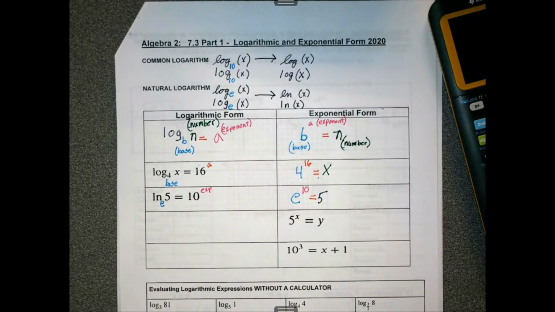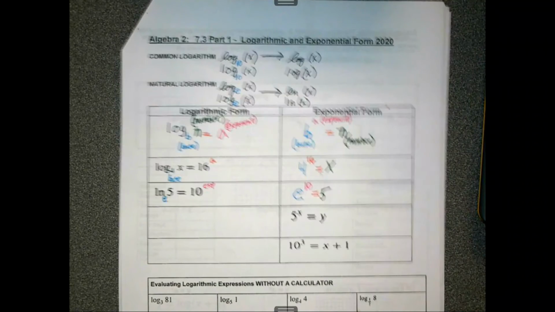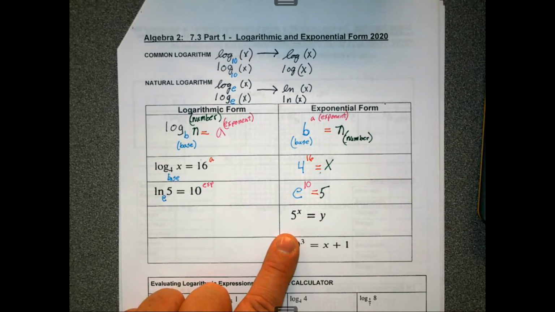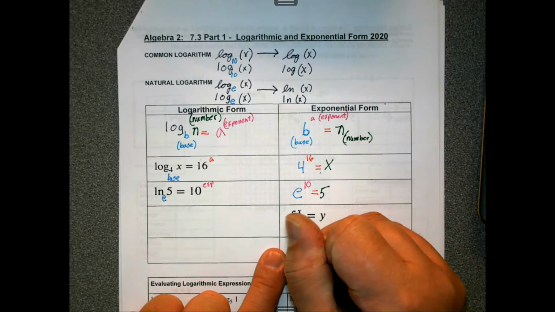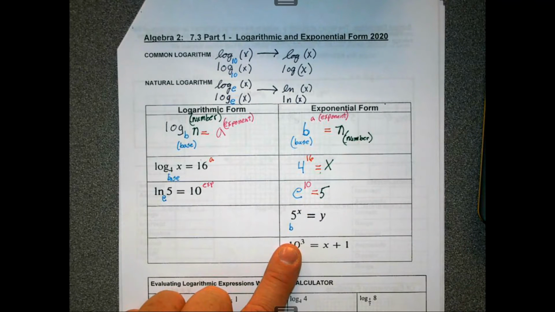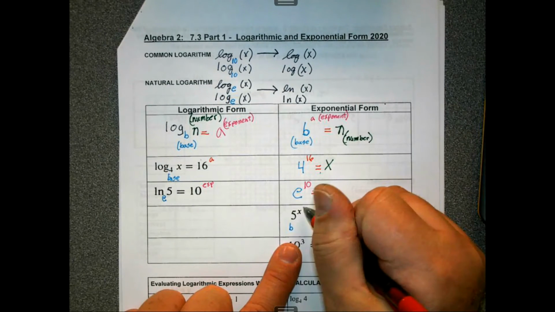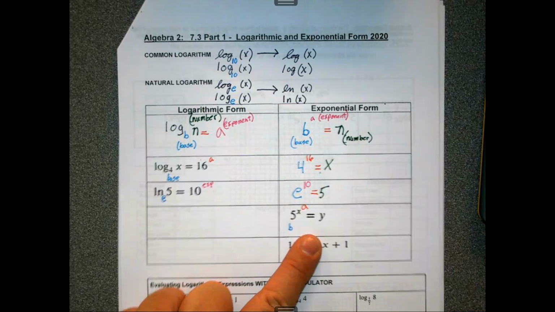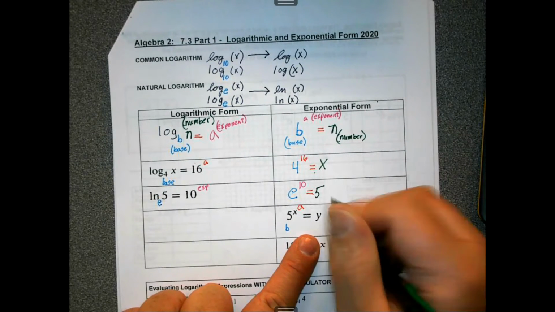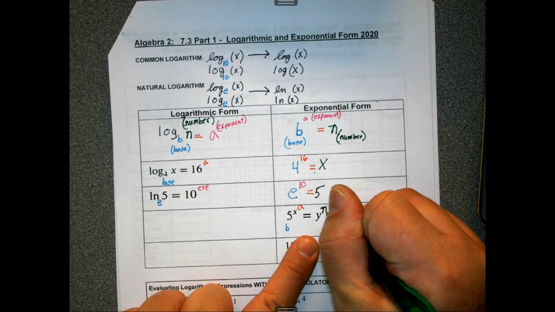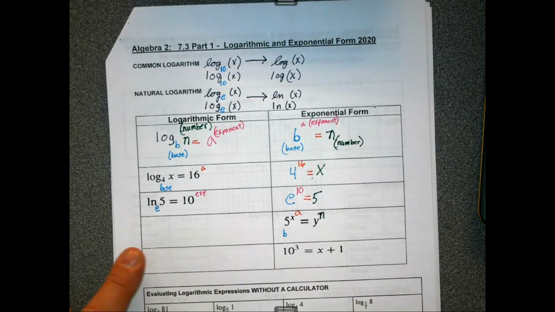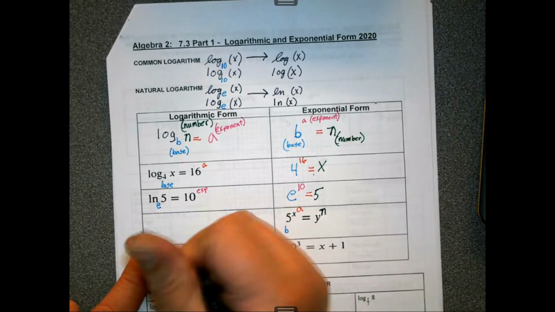Okay, let's go the other way. So 5 is my base. X is my exponent A. And Y is my number, right? So I'm going to write log.